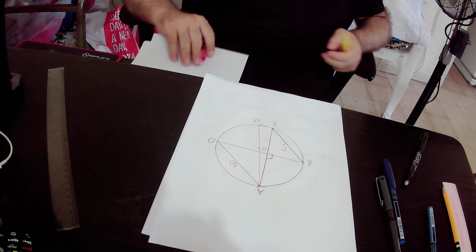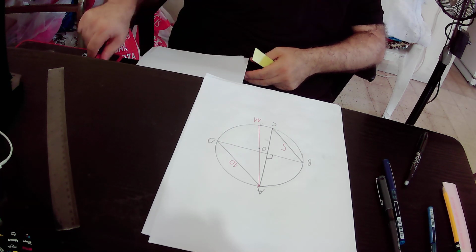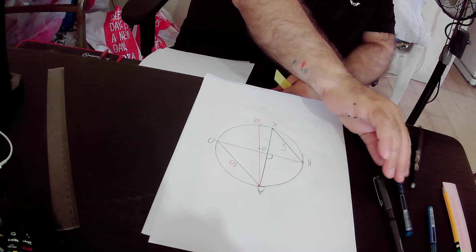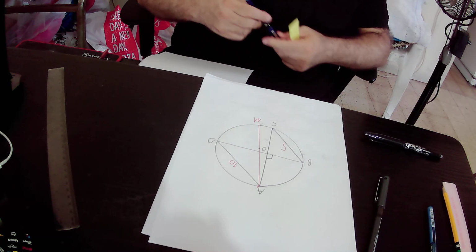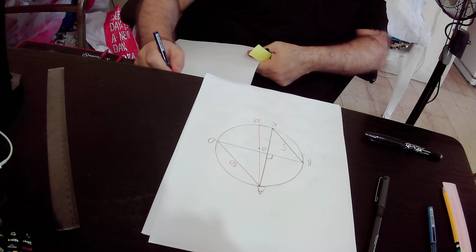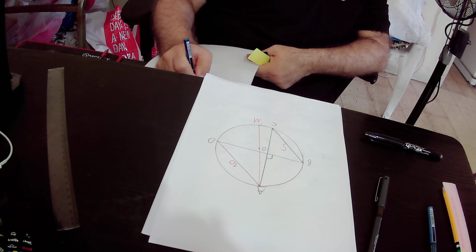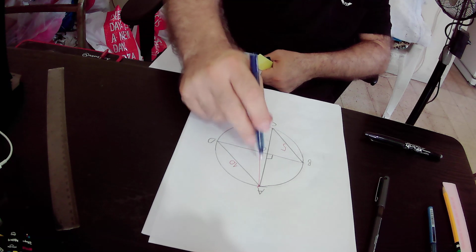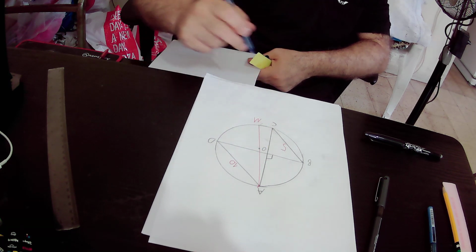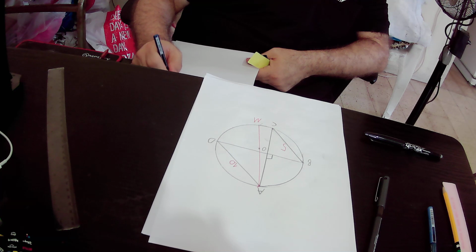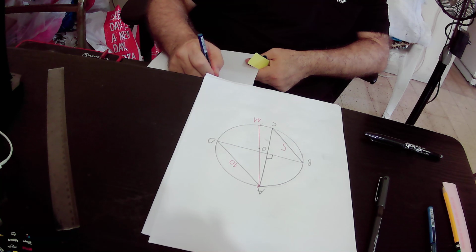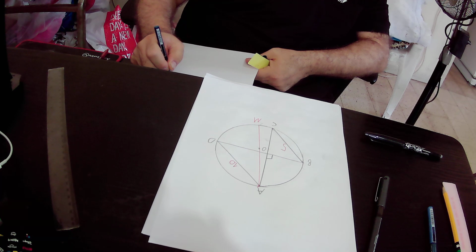So I will write it down. Chord AM, the red line, is the diameter of the circle.